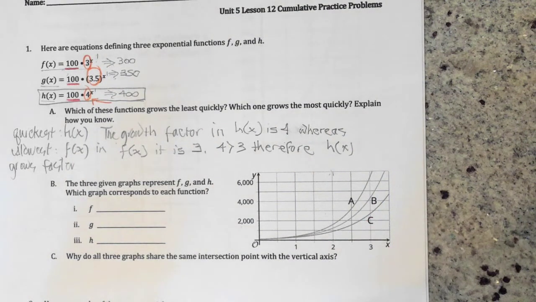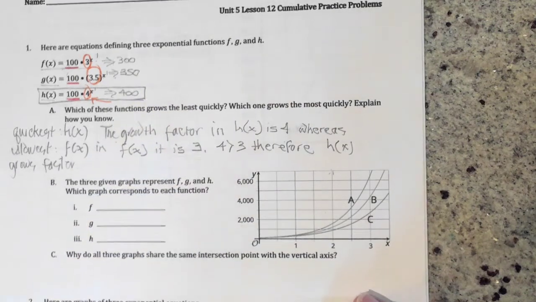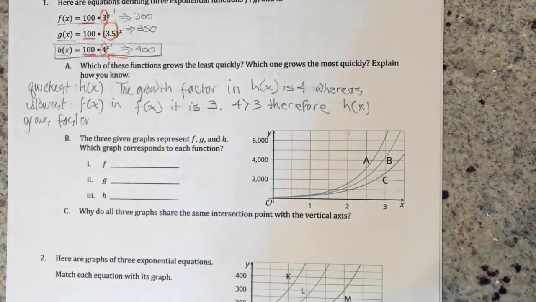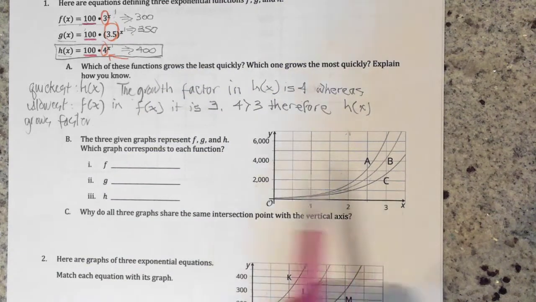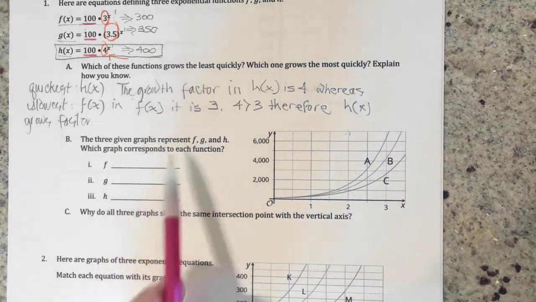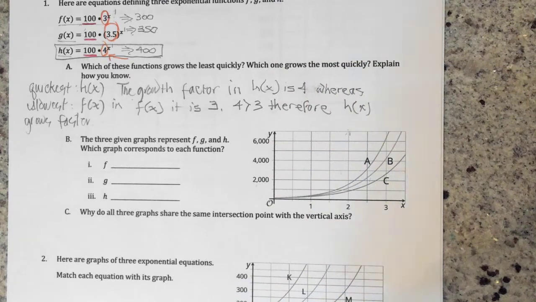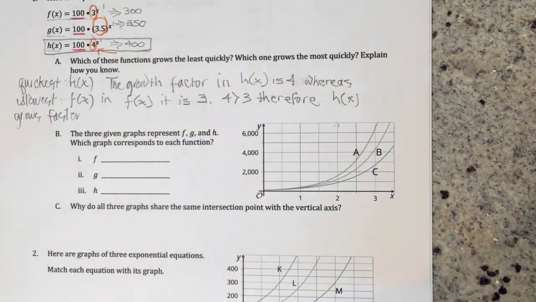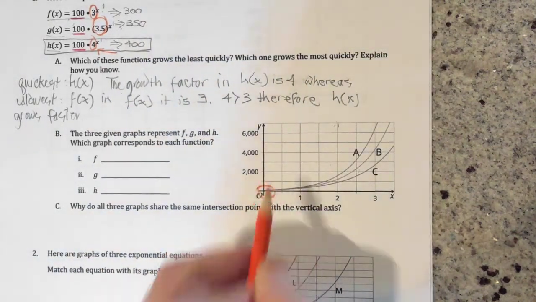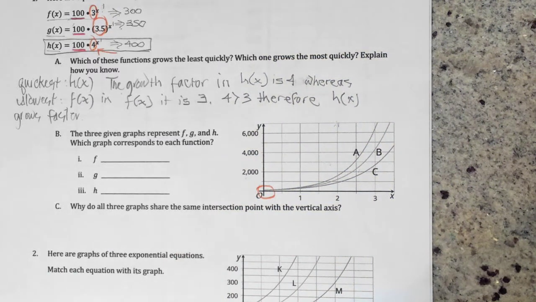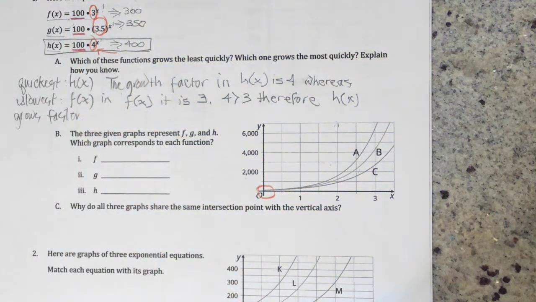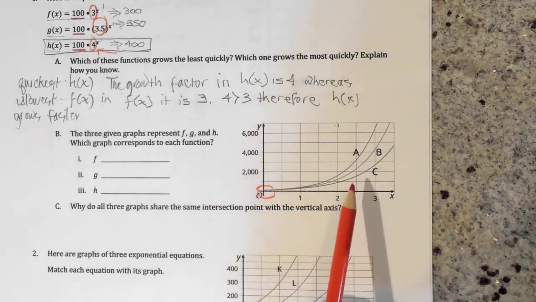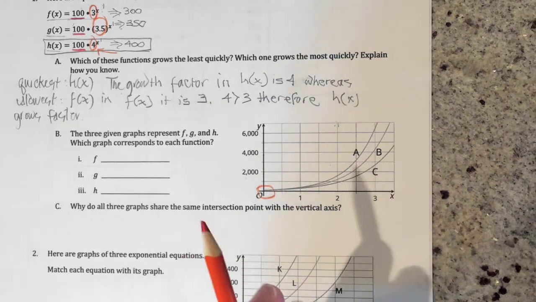Okay, so now question number 2 asked us: we have equations, and now we're given a graph. Let's match the equations to the graph. So which graph corresponds to each function? Again, a couple of things I want to point out to you real quick: take a look down here. They all start at the same place. And we know that from our equations, they all start at the same place. So which one is showing that it's growing faster?